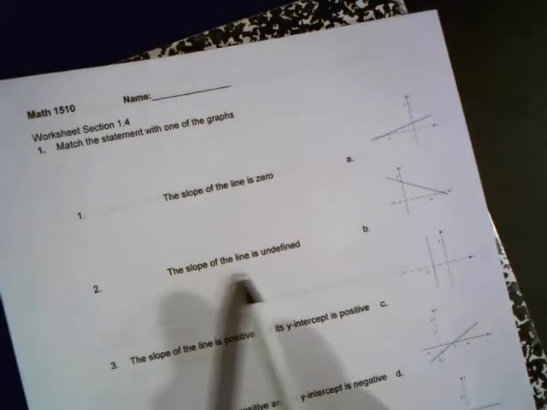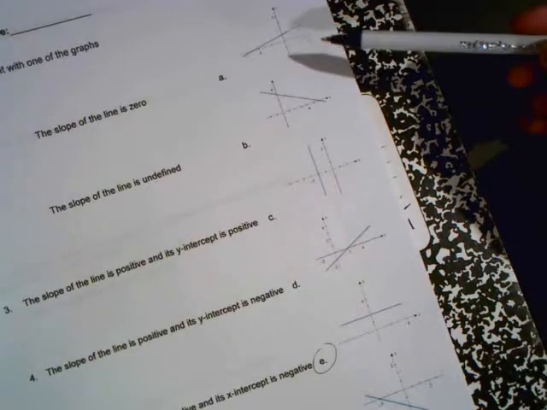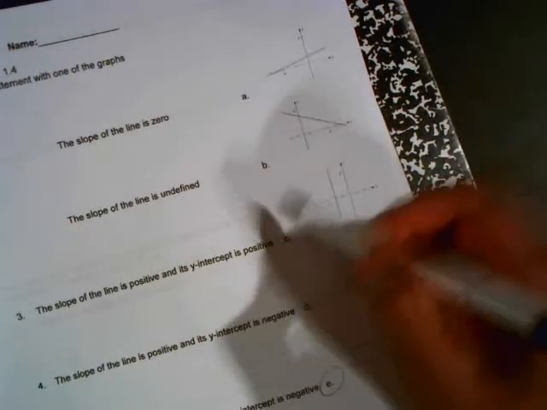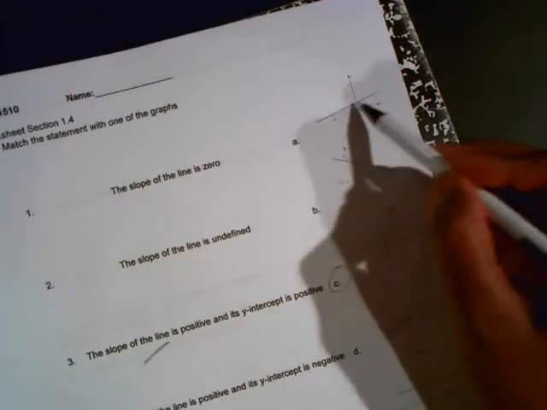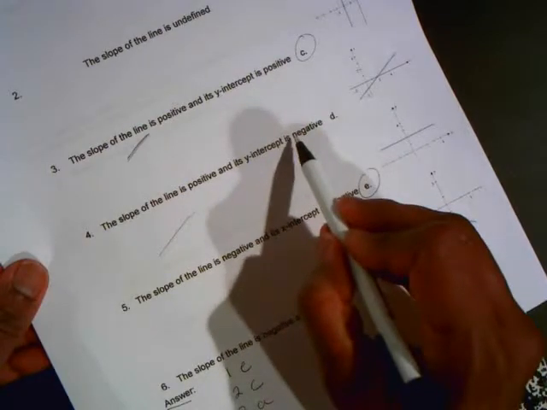The slope of the line is undefined, which would make it a vertical line, and that would be C. So 2C. The slope of the line is positive, which means it's rising, and the y-intercept is positive. B is positive. Rising line, positive y-intercept, touching the y-axis. So 3 goes with A. 4 says the slope of the line is positive, increasing again, but the y-intercept is negative. Positive slope. It crosses the y-axis at a negative value.